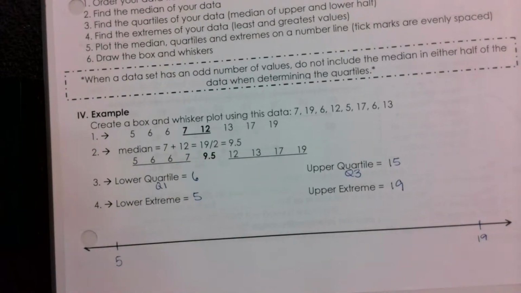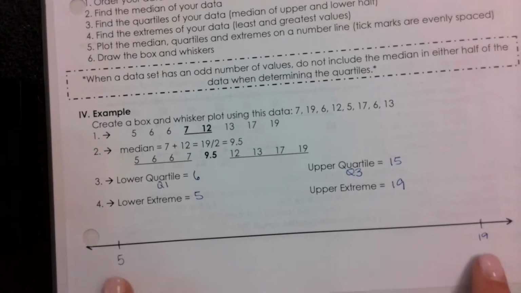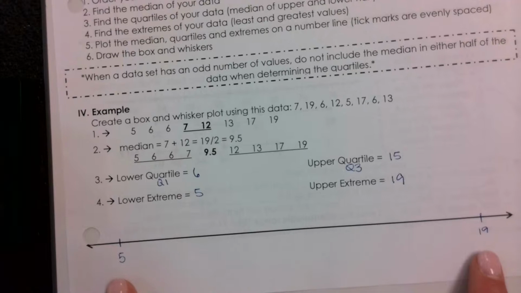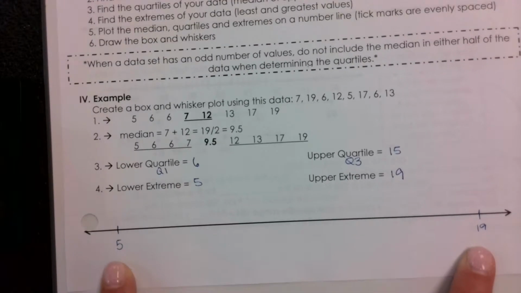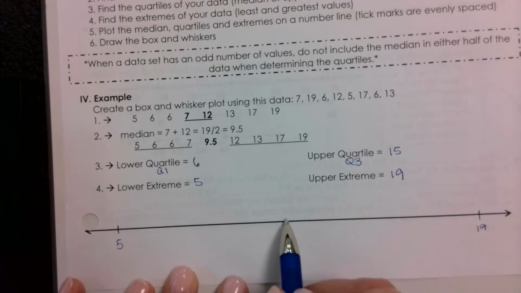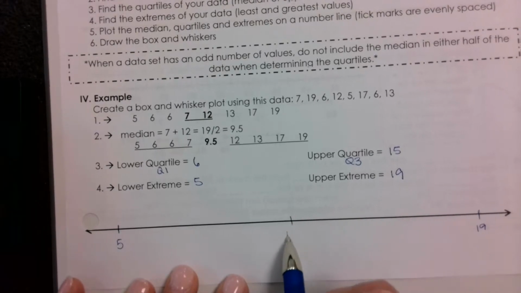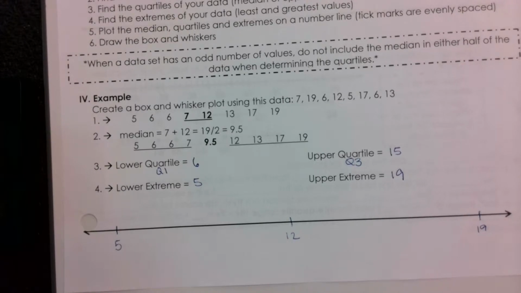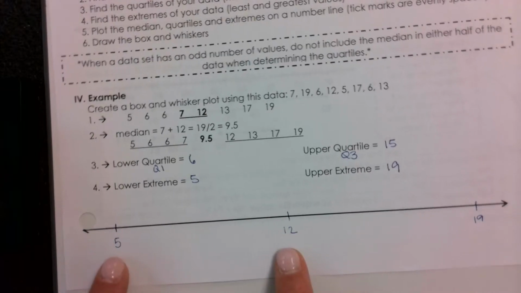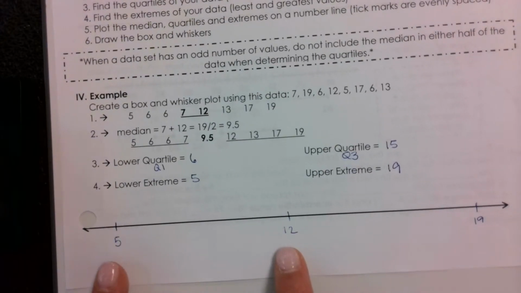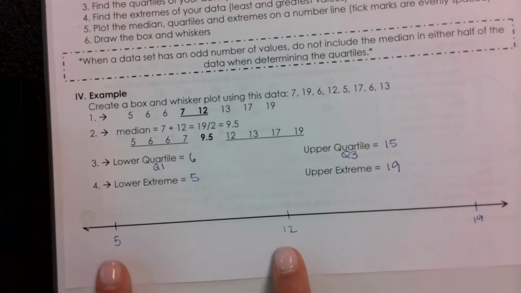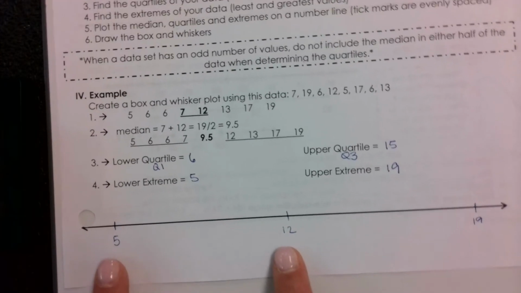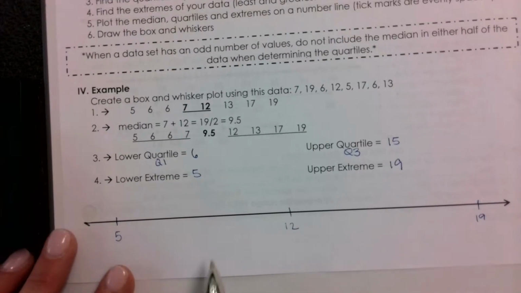And then we got to put all our little tick marks in between, and we want it to be pretty even. So what would be right in the middle of 5 and 19? What's 19 plus 5? Divide that by 2. 12. So right in the middle, wherever you think the middle is, we'll put 12. Is that okay? And then if we add 5 plus 12, what's 5 plus 12? And 17 divided by 2 is like 8.5, right? So that's not going to be a good number to put in the middle.